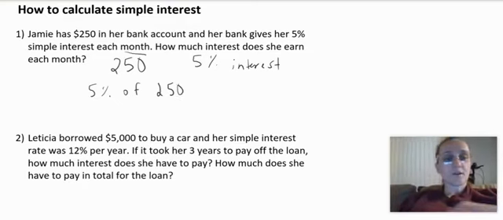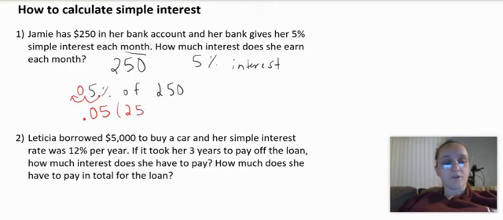Okay, so remember the first thing you have to do is turn your percent into a decimal. So this is 5.0. So move it over 2 places. So make sure you put that placeholder 0 in there. So this would be 0.05. And then I'm going to multiply by $250.